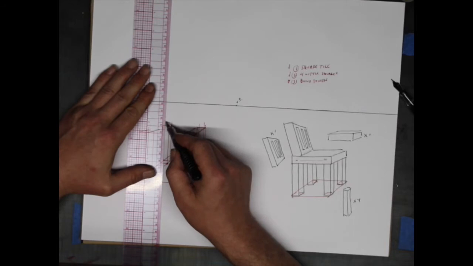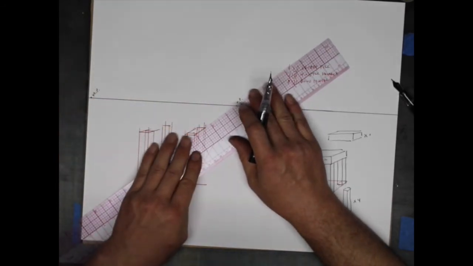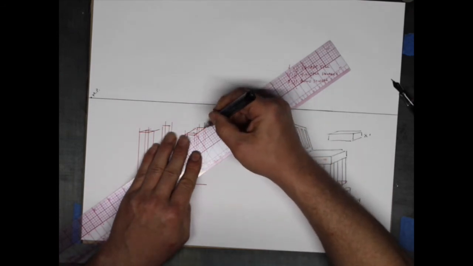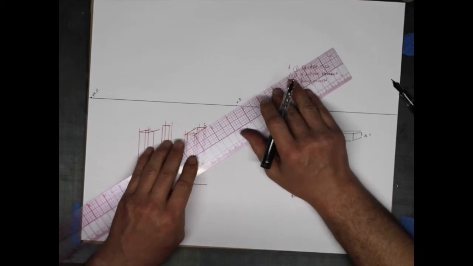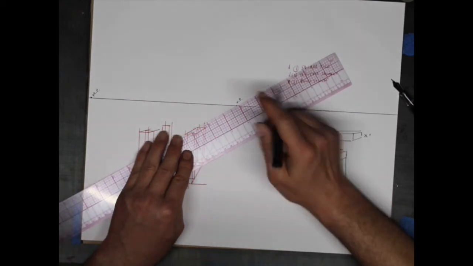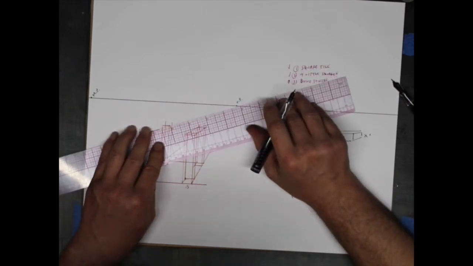Again, everybody, we're just constructing boxes. Nothing complicated about this at all. It's just the construction lines are building up a little bit. But we're pretty close to drawing our 4 towers. We're getting there.